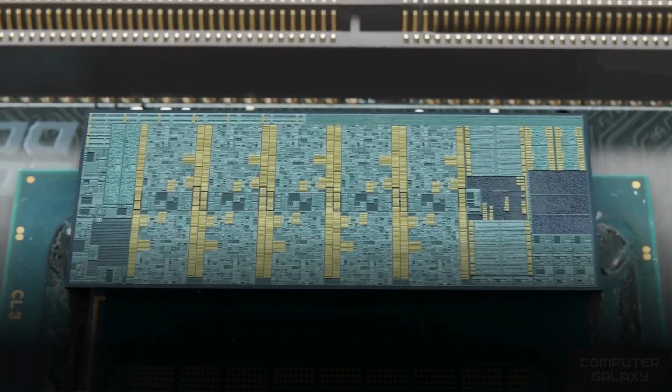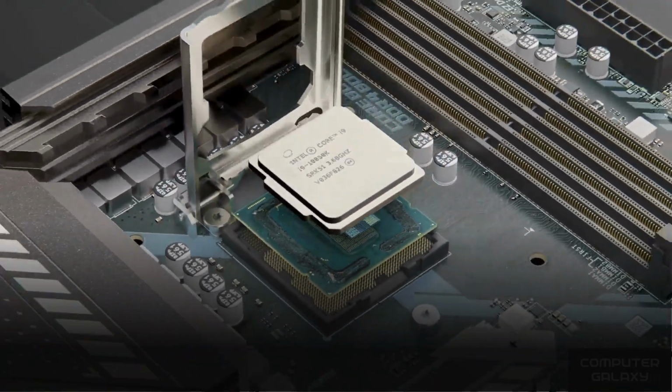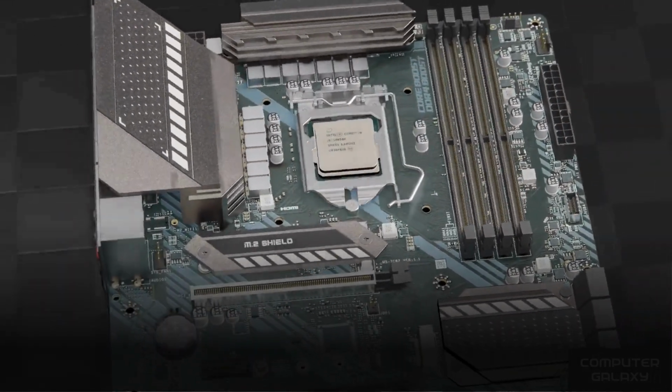Let's now zoom out and look at other sections of the CPU. With that in mind, let's move on and look at the motherboard.